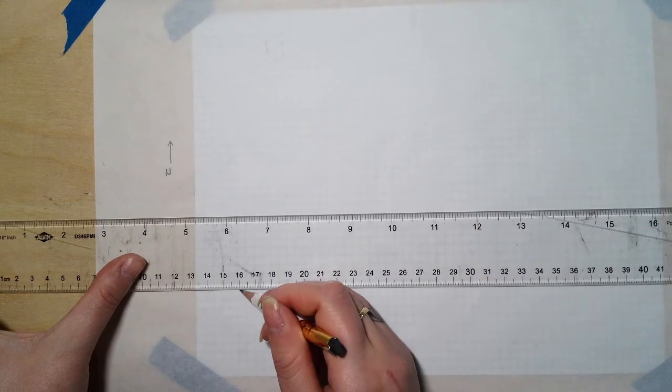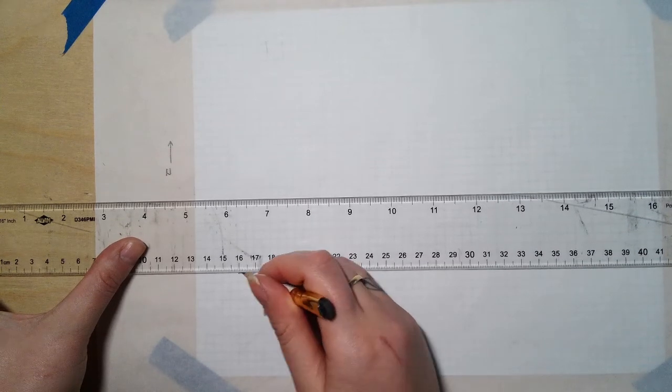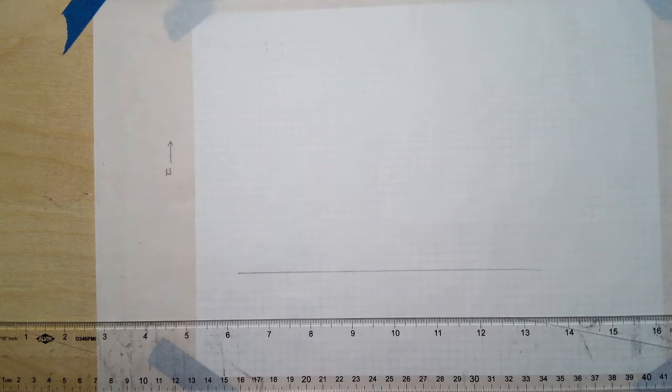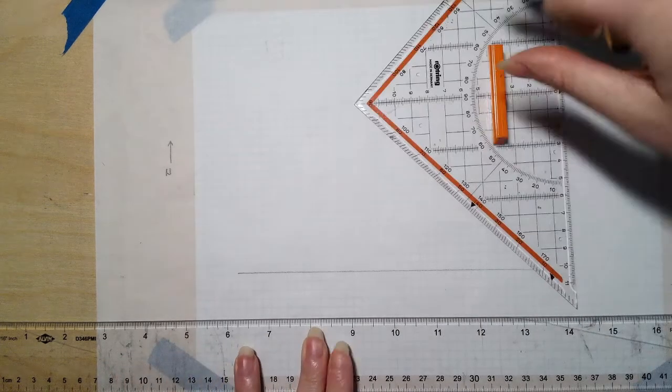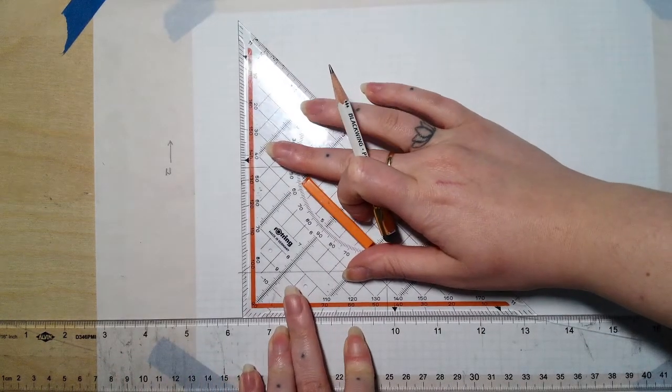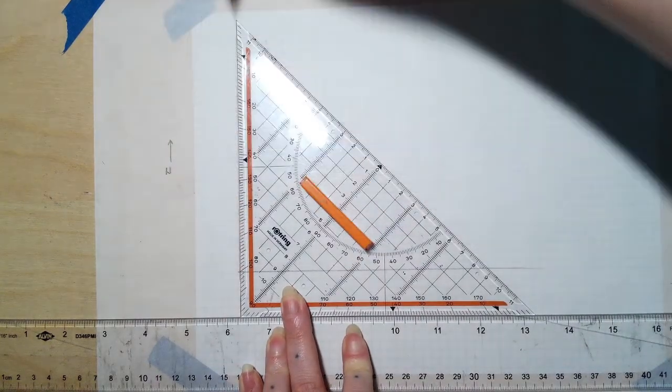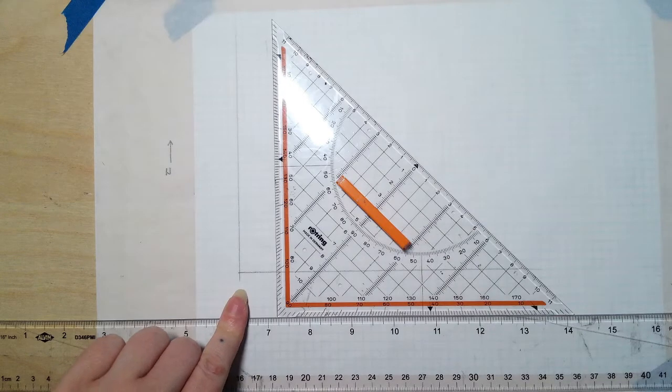But our first thing is we've got to pick somewhere to start for our floor plan. Just like with an orthographic, I'm going to draw a guideline out. And remember, your guidelines should always be very, very light, so that they're easy to erase. What I always recommend is holding the pencil up at the top of it, so that you're not pressing down too hard.